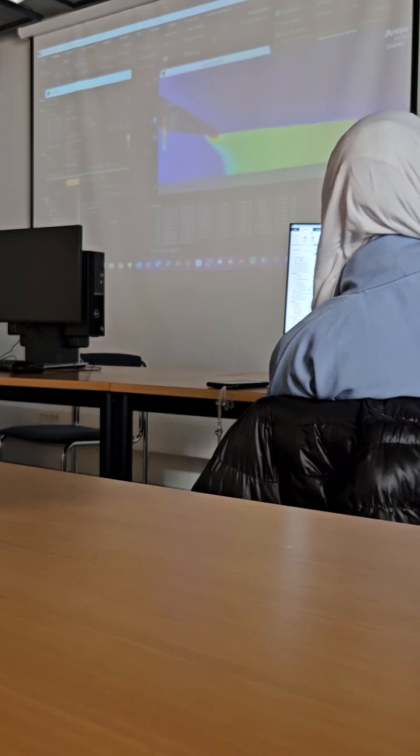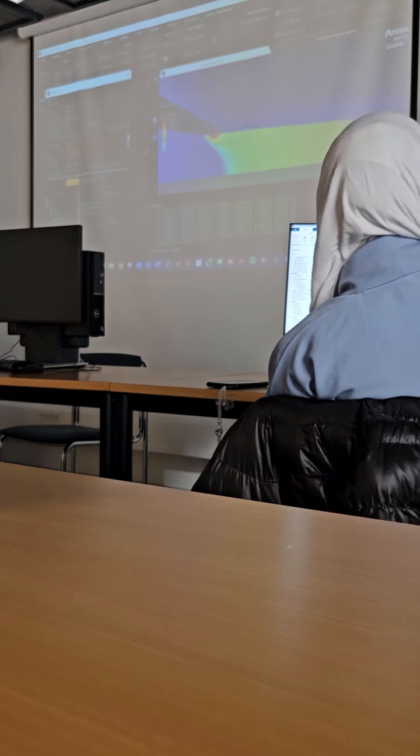So then you can see where that 0.525 is. So there is a small region here, which is accelerated a little bit more than, let's say, the free stream jet.